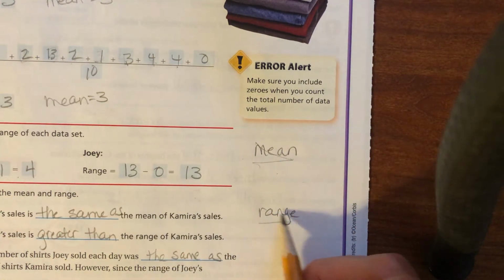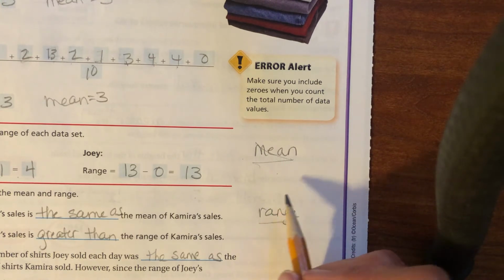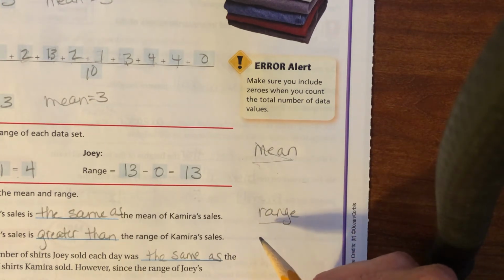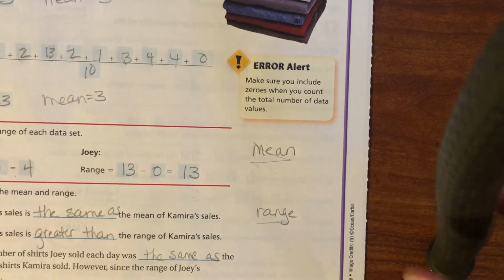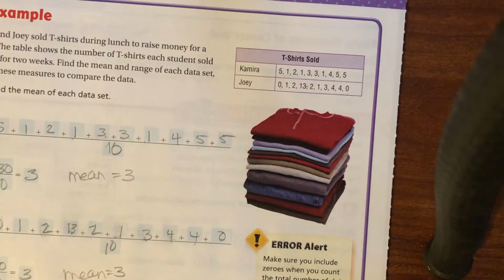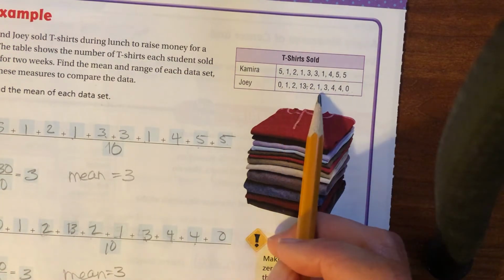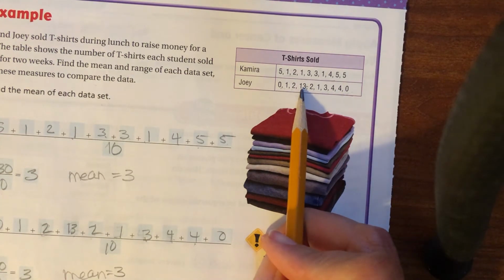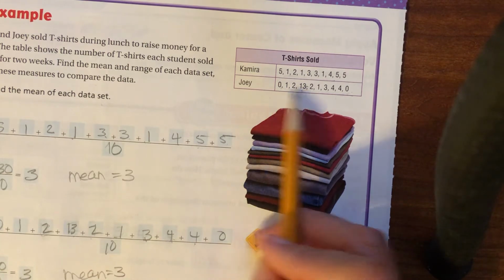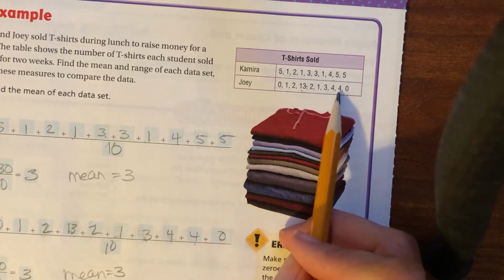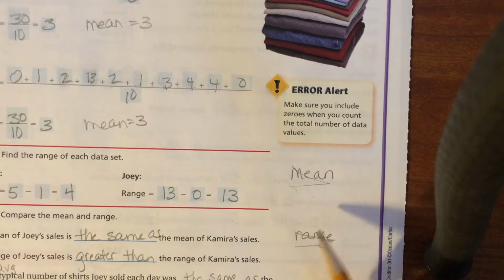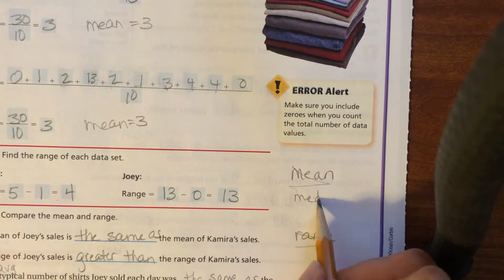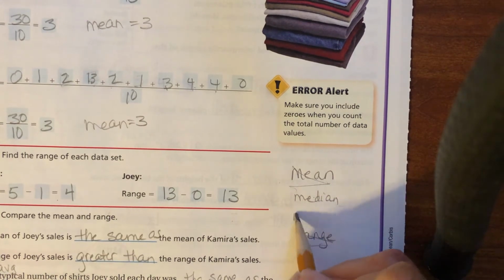This was so wildly different, it really doesn't give us a good picture. The 13 doesn't give us a good picture of Joey's overall selling, because this was just one crazy fluke of a day, and these were, who knows, he might have even been absent on those days. So the range isn't really a good measure of center either. So then we've also got median and mode.